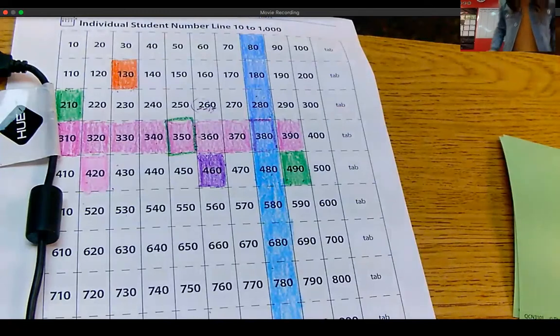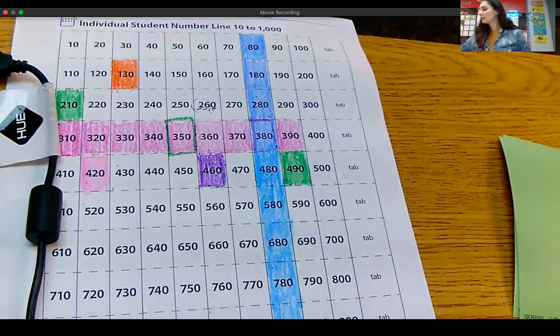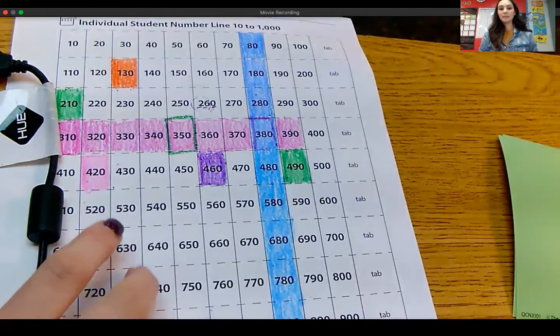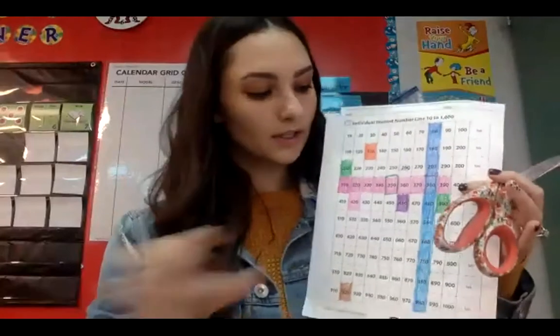Okay. If you are ready to go, now you are going to put your crayons and your number line cues paper to the side, and you are going to need your scissors and your number line. So you're going to need your number line that we just colored, your scissors, and your glue stick for this next activity. So we are going to put this into a long number line.